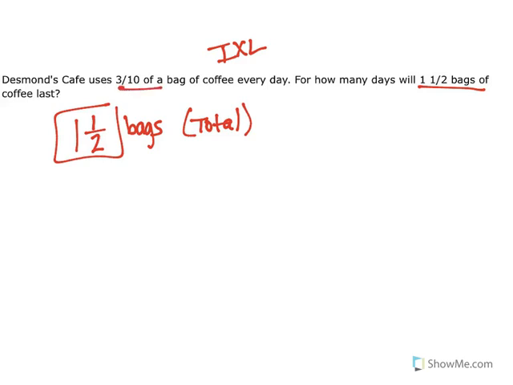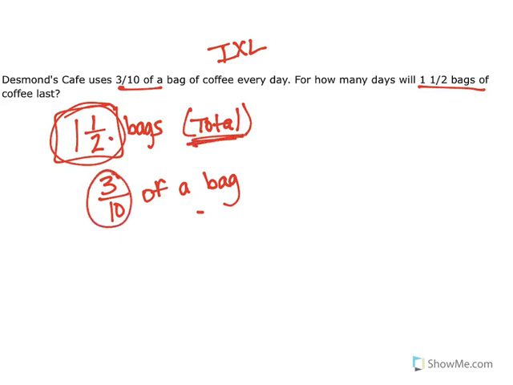Well, let's think about that. In one day, they use 3/10 of a bag, of one bag. But do I have one bag? No, I have more than that. I have 1 1/2. So in order to figure this out, I need to divide. I need to divide 1 1/2, my total, divided by 3/10 to see how long it'll last.